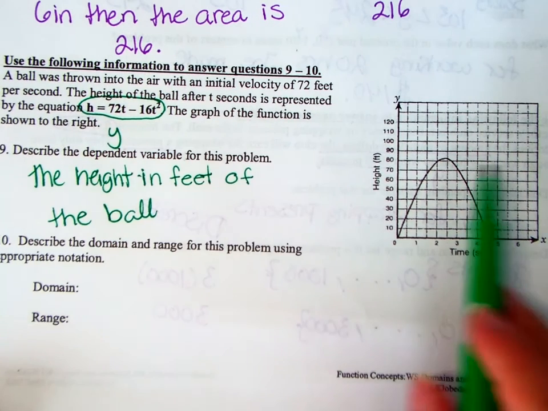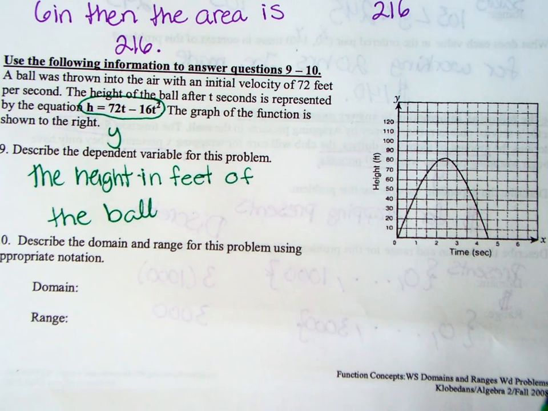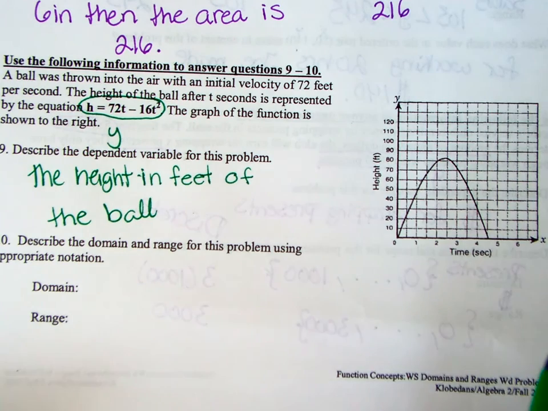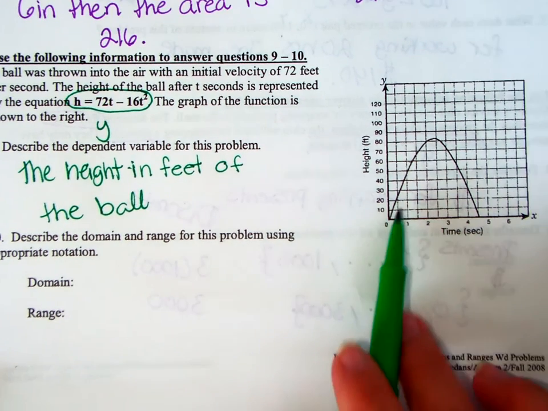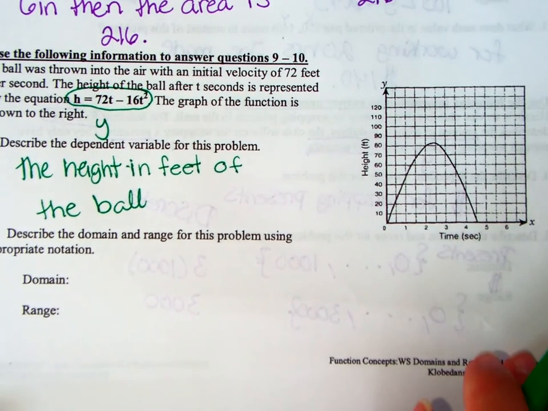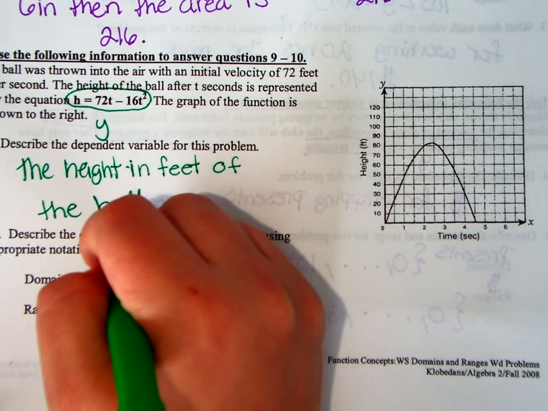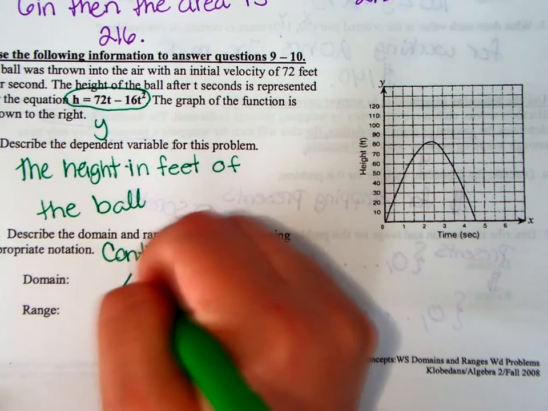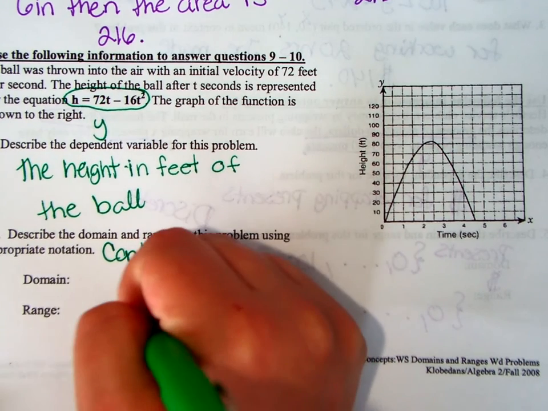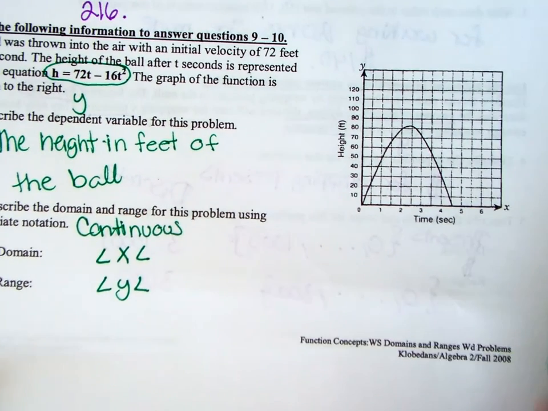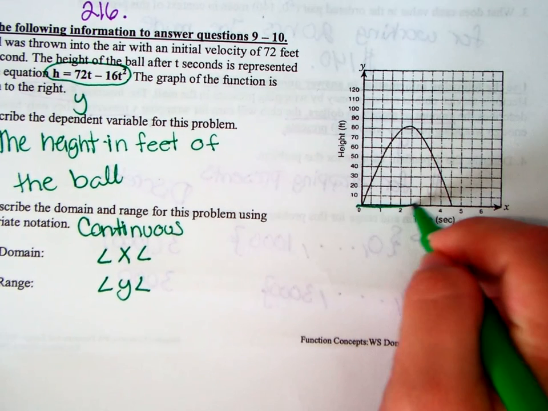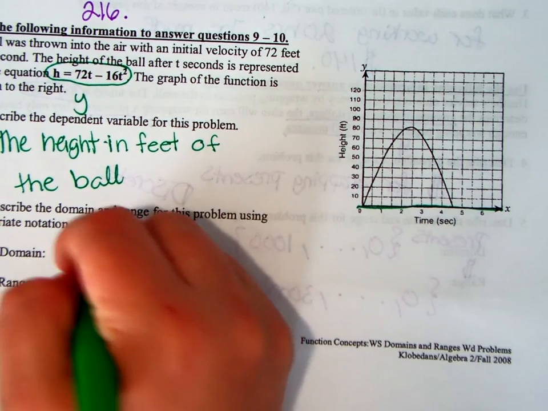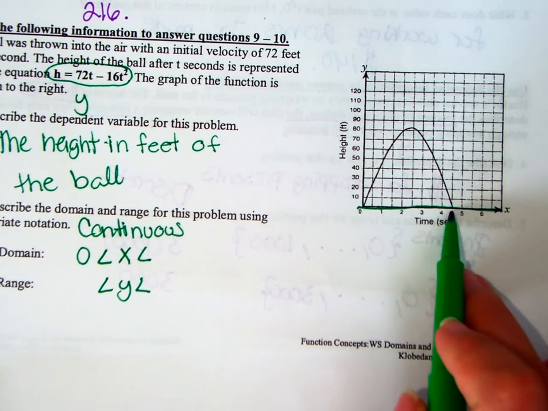Now, why do you think this graph curves? Exactly, because it comes back down. We throw it up, it's going to come right back down. So, describe the domain and range. Are these dots all connected? Yes. So that means it's going to be continuous, which means I use alligators. Now, only looking at our x, how far left does this graph go? And how far right does this graph go? 4.5.